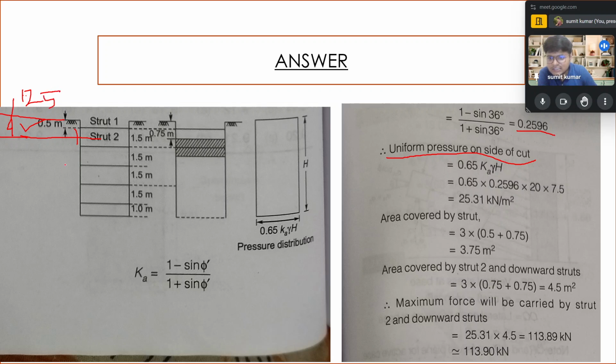Afterwards all other distances are equally distributed as 1.5. This distance is going to be 1.5. So we get two aspects over here. Either multiply 1.5 into 3 with 0.65 K gamma H, or multiply it with 0.5 plus 0.75. So we have found the area as 3.75.